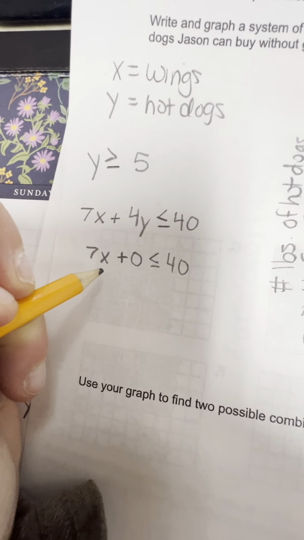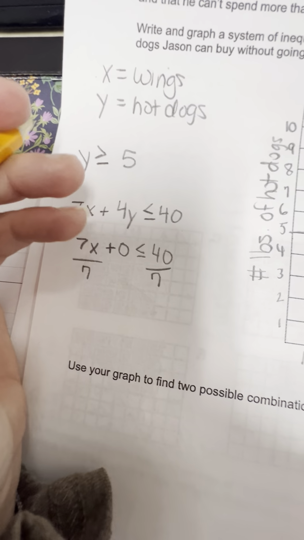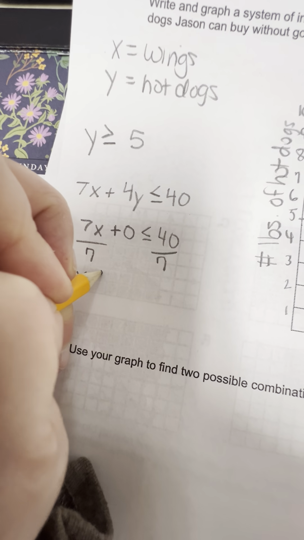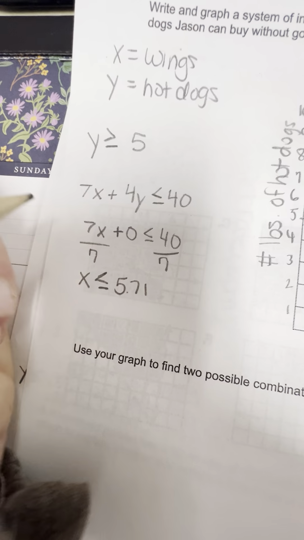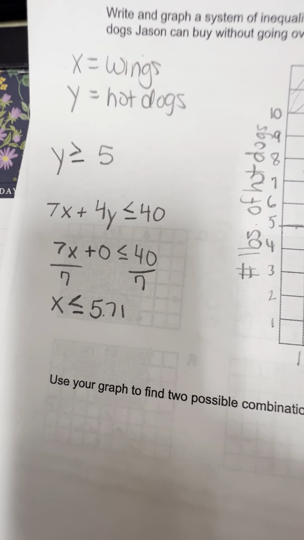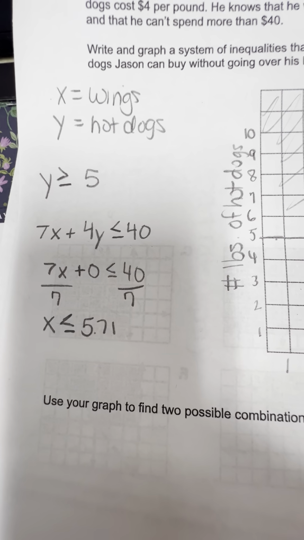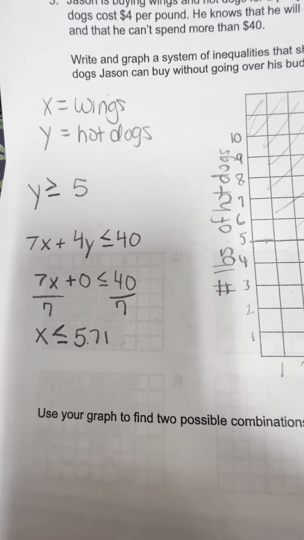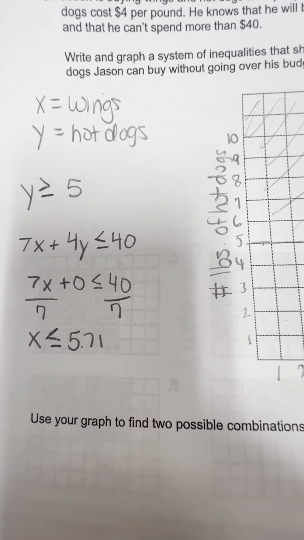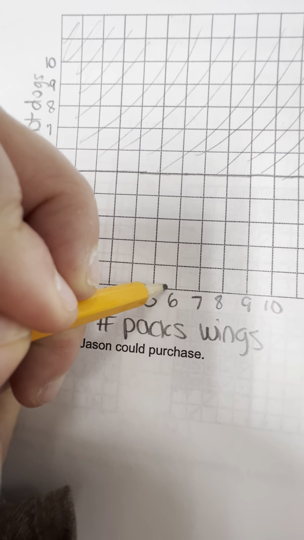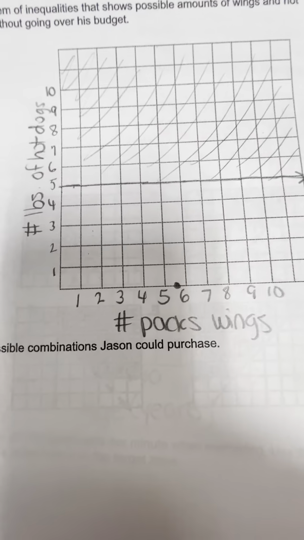Then we would get x by itself by dividing both sides of the problem by 7. And we'd get approximately 5.71 packs of wings. Now, obviously, we're not buying 5.7 packs of wings because we can't buy a partial bag. But if we were, that would be where our x-intercept would be. So we would go over here to about right here and put a point right there. So again, that's assuming we had no hot dogs.